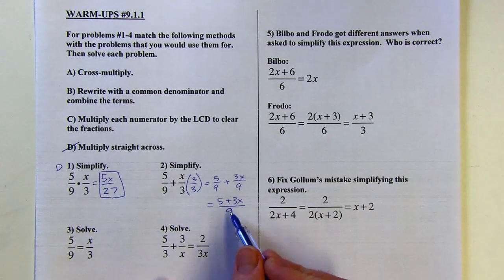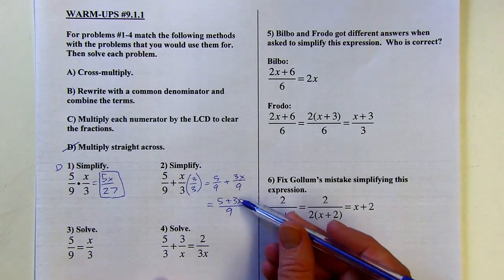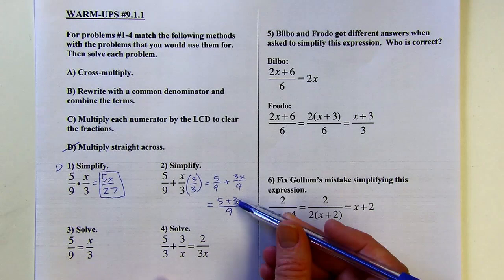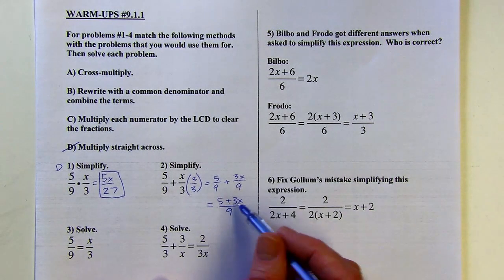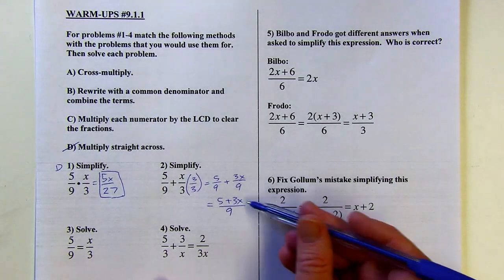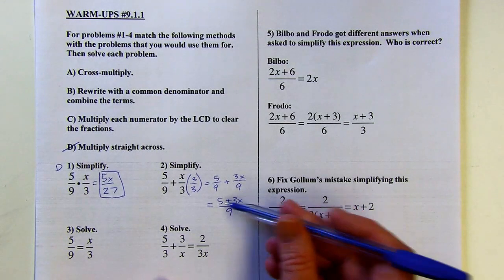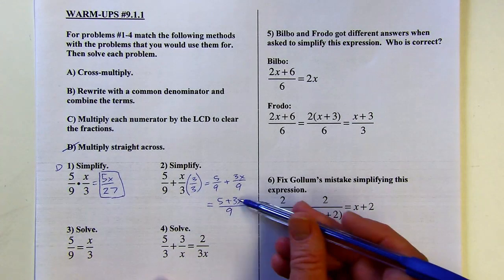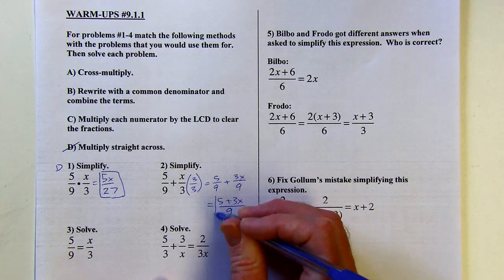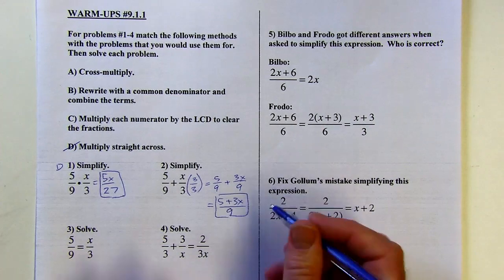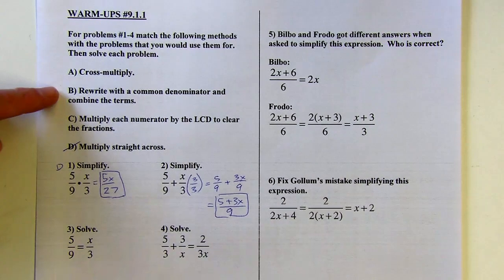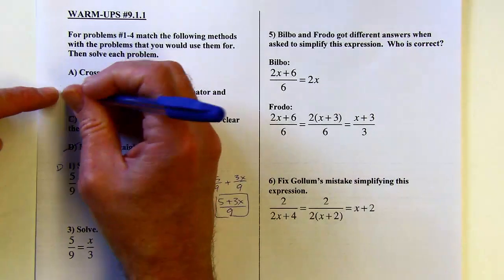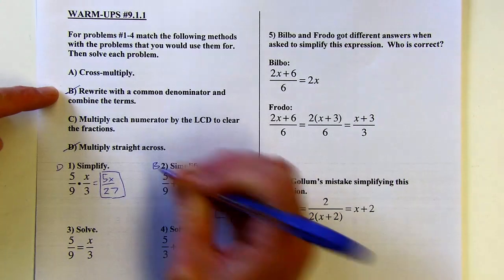Now some people will reduce the 3 and the 9, but you can't do that because the 3 is part of this binomial. It's attached to that other term with a plus sign. If 3 were a factor of the numerator, the top of the fraction, then you could reduce it, but I can't factor out a 3 up here. So that's as far as I can go. Okay, so I needed a common denominator. Let's see. Rewrite with a common denominator and combine like terms. So that was method B there.